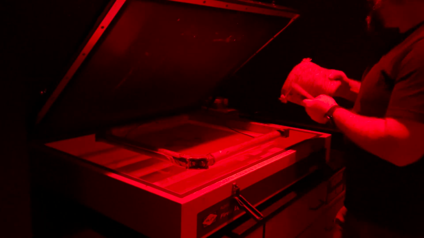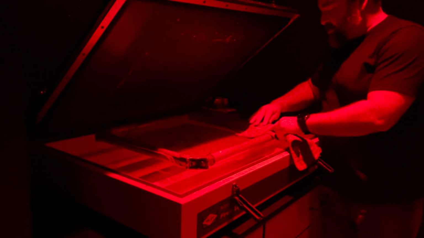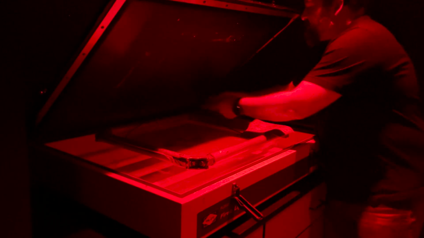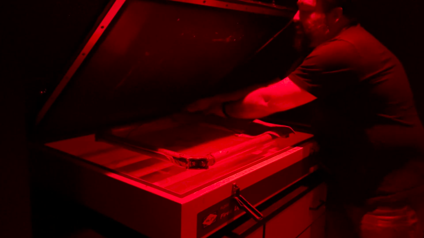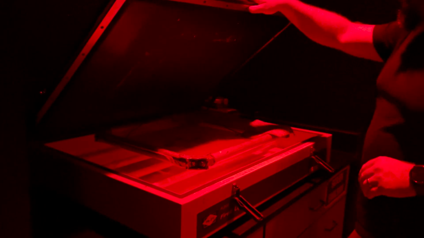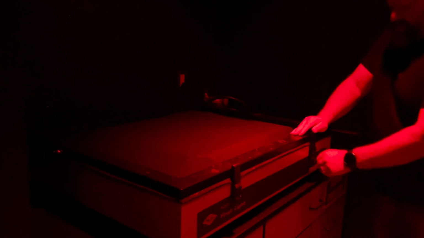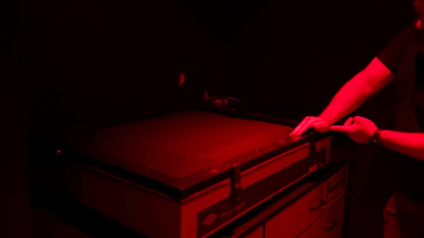I also have some hot pads that help protect the neoprene fabric from getting torn. These metal edges here and here are pretty sharp, and so I just want to protect them from being torn over time. Bring this down, clip it in, and start the vacuum.